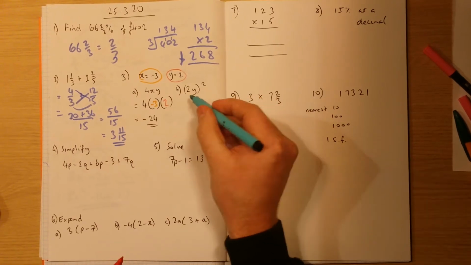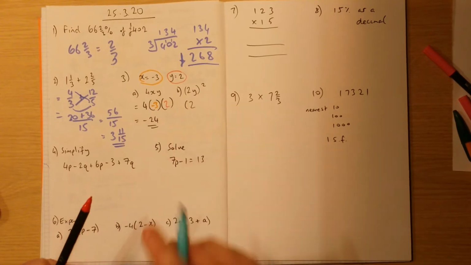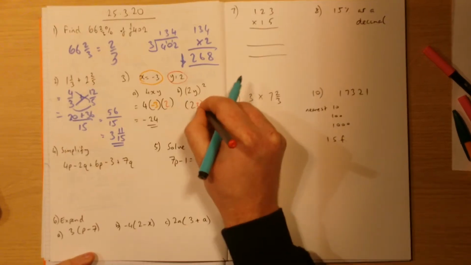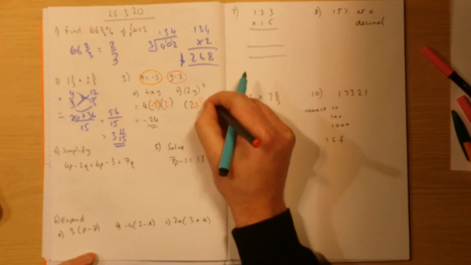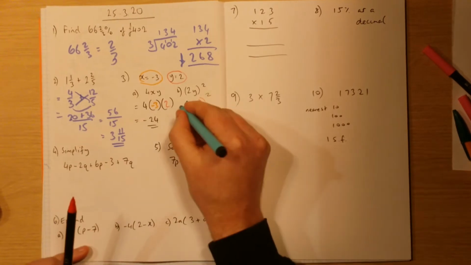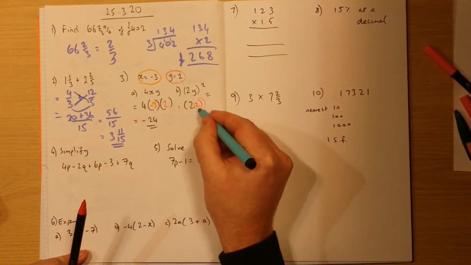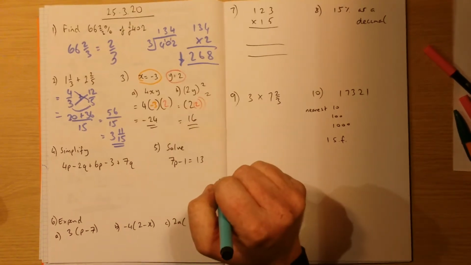For this one here, I've got to do what's inside the bracket first, so I'm going to have 2 times my 2, because that was what y is replaced with. So 2 times 2 is going to give me 4, and then I'm going to square that. So 2 times 2 gives me 4, that's what's inside the bracket. Then when I square it, it gives me 16.